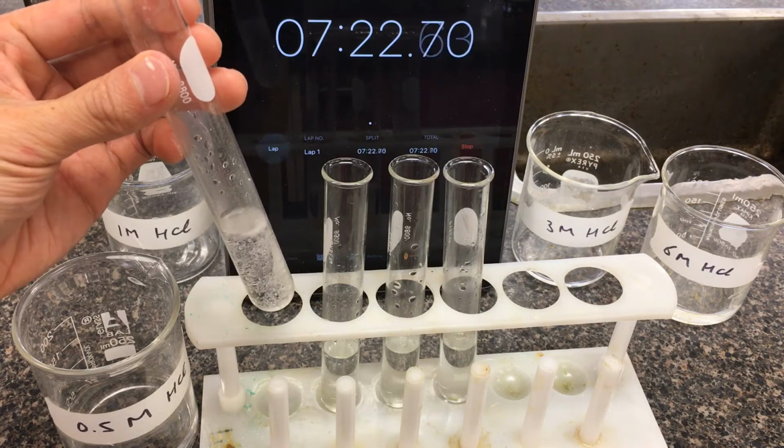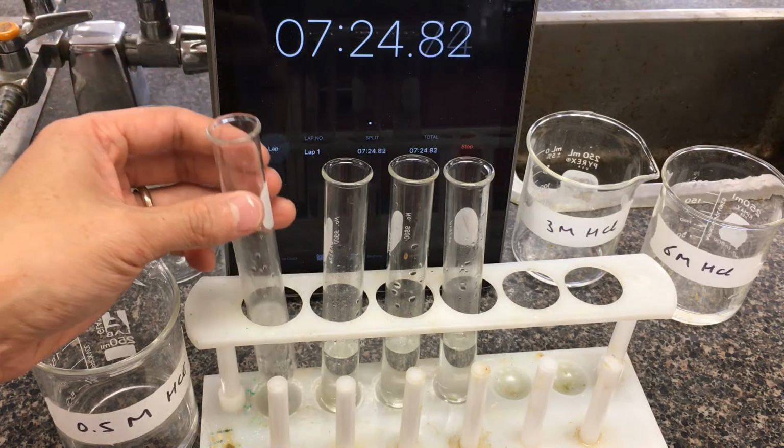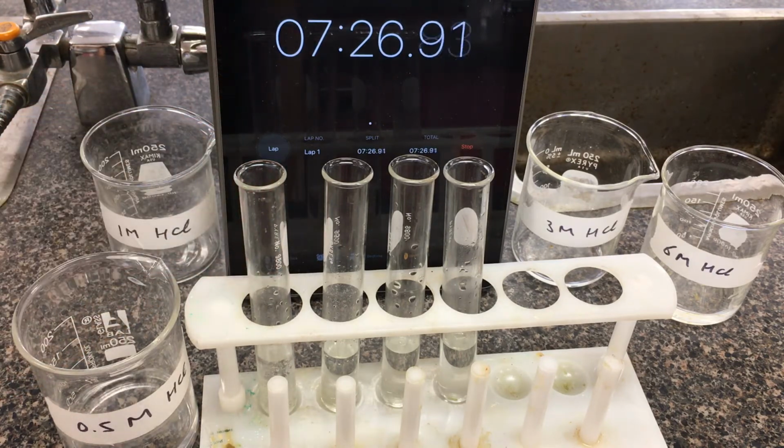So it looks like the bubbling has pretty much stopped. For all these times here, they may give us minutes and seconds. Remember to convert it to a total number of seconds before you do any rate calculations.